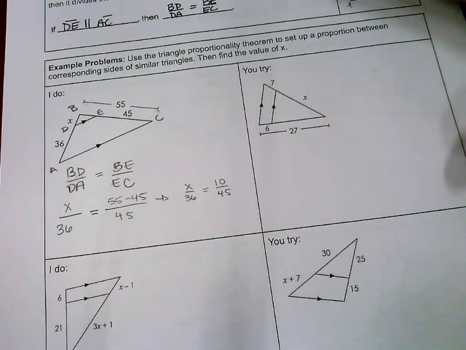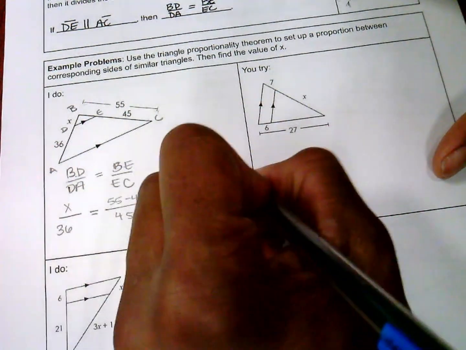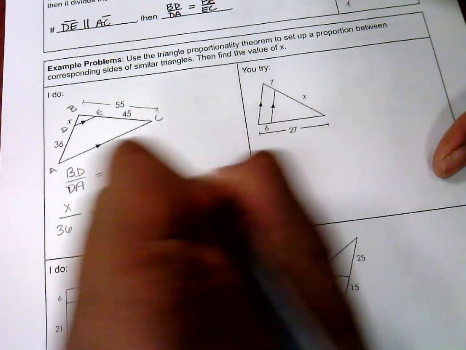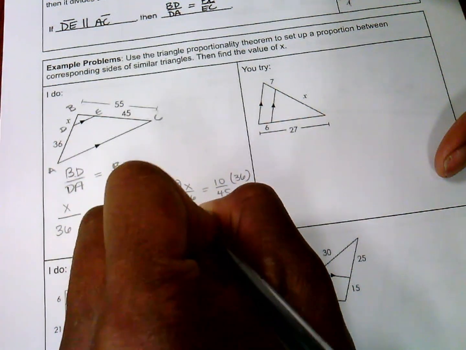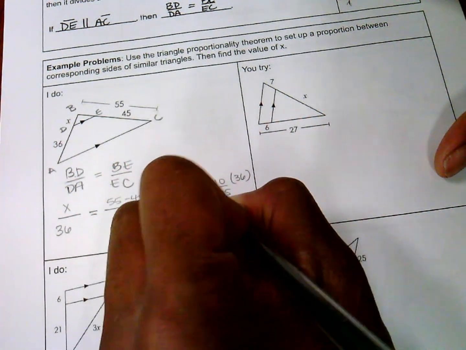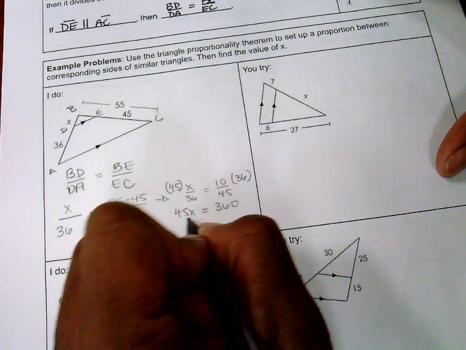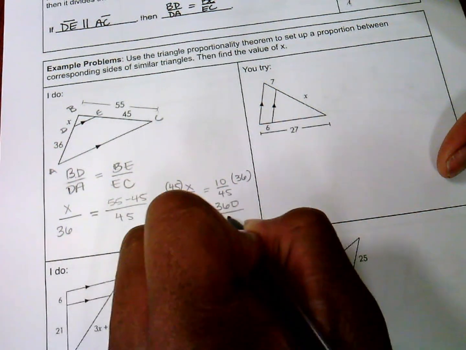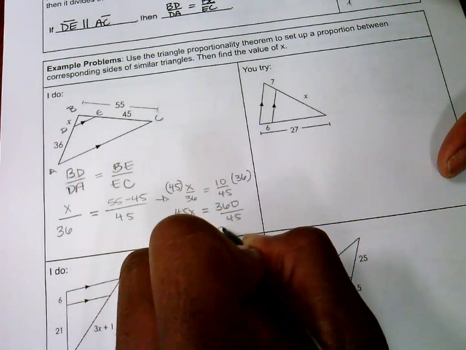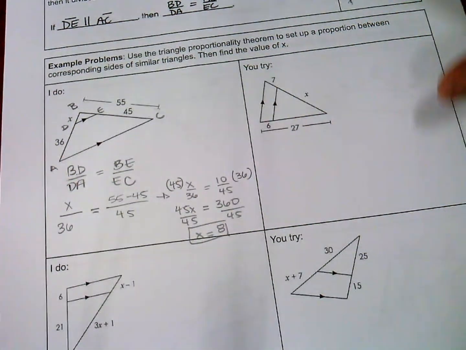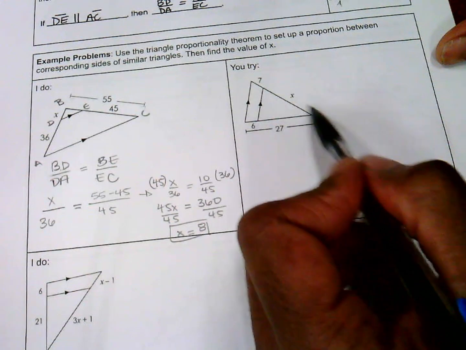Remember, we are just going to multiply both sides by the denominator. So this is 36, this is 45. We get 45X equals 360. We divide by 45 and get X equals 8. That is it. All right, let's do this one.